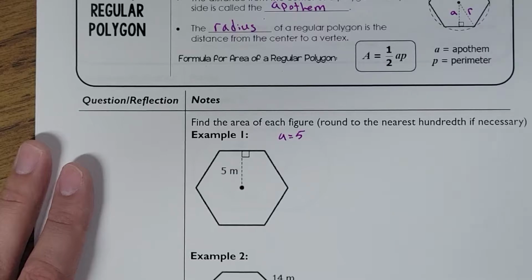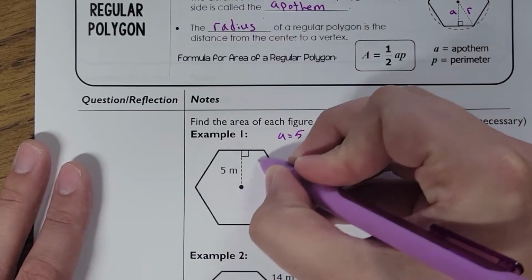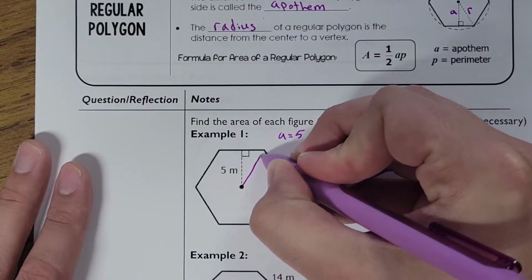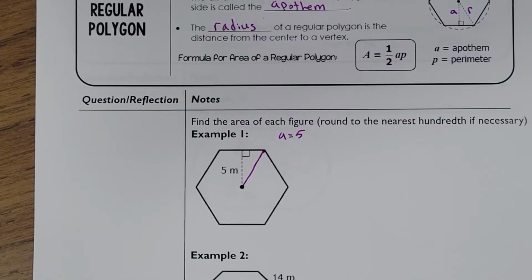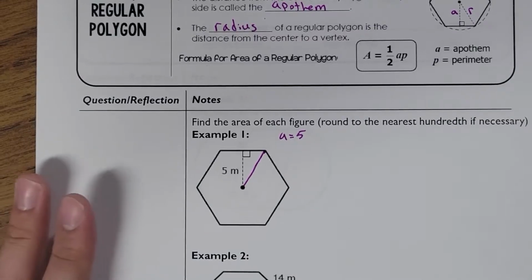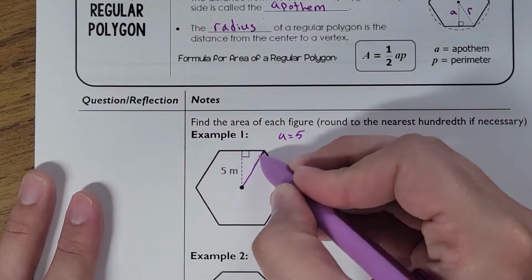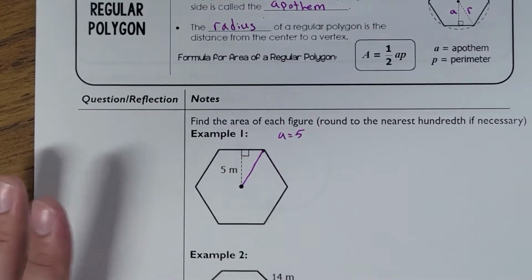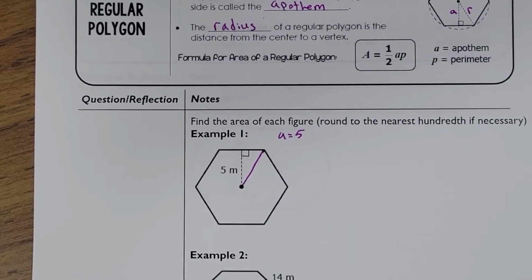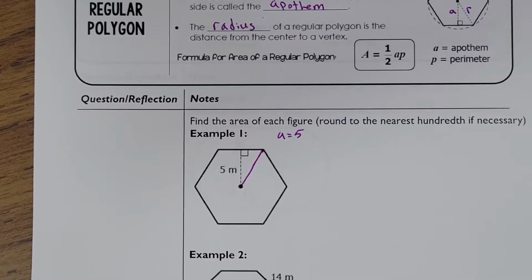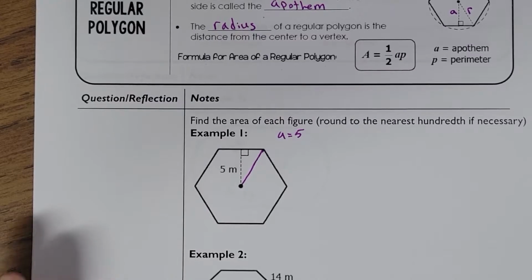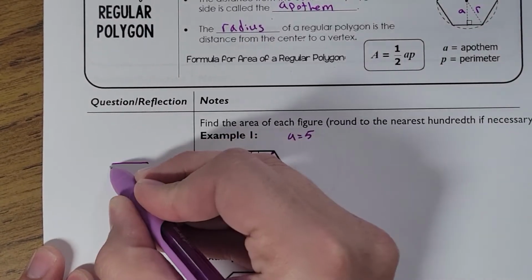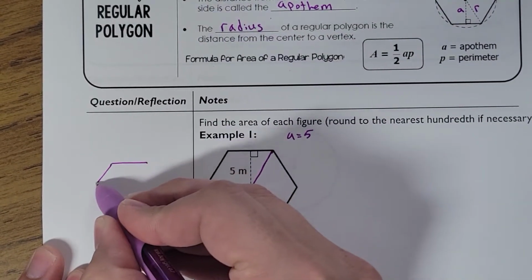So here's what we're going to do. We're going to connect this point to the vertex to create the radius of the polygon. And now I can see that I have a nice little right triangle going on here. And we're going to bring back some stuff from a couple chapters ago. We're going to do some trigonometry. That's right. We got some trigonometry going on here. So here's what I want you to think about. This is a hexagon, right? We got 6 sides.